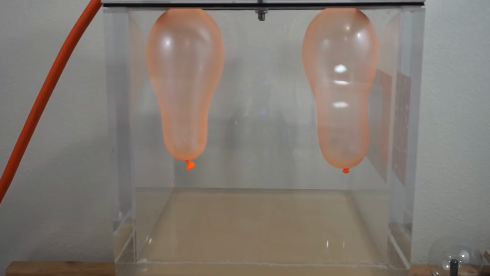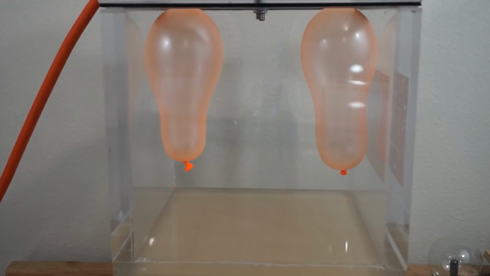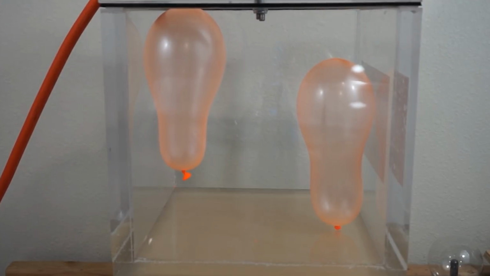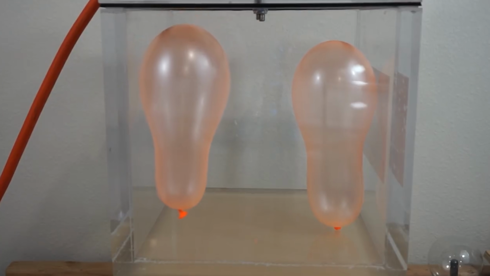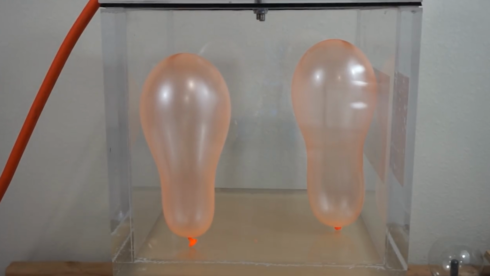Fall. I'm trying to turn it off right before they pop. Oh, that one fell. See? Stop floating. And oh, they both fell. Look at that.